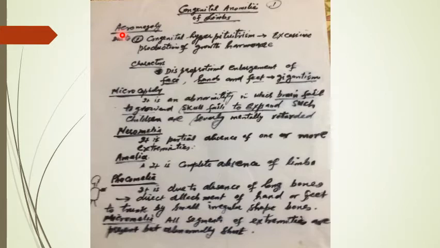The pituitary gland produces growth hormone. So a condition occurs which is due to congenital hyperpituitarism. That is the overfunction of the pituitary gland, which causes excessive production of growth hormone.